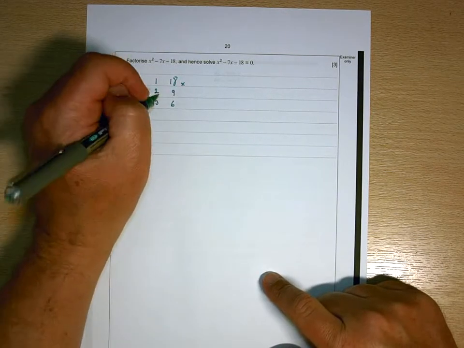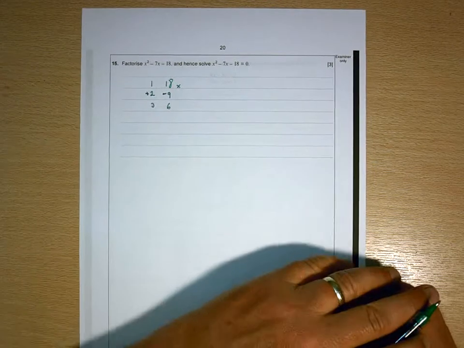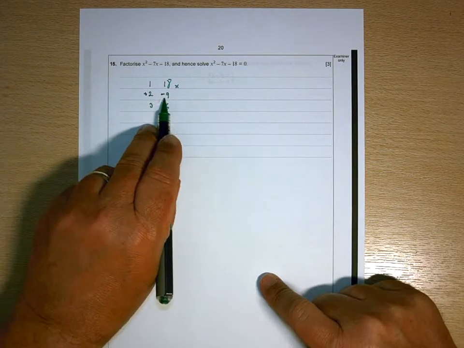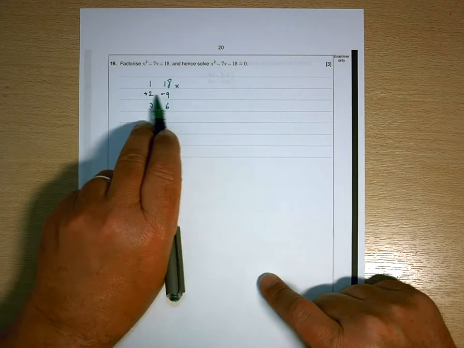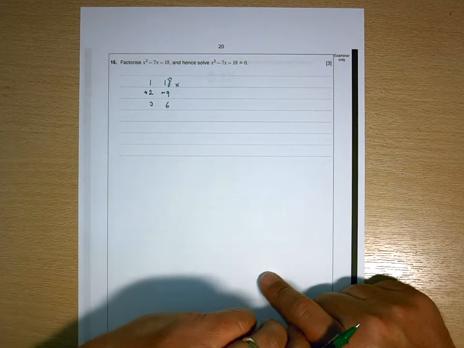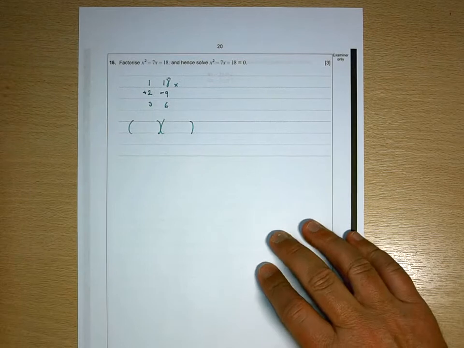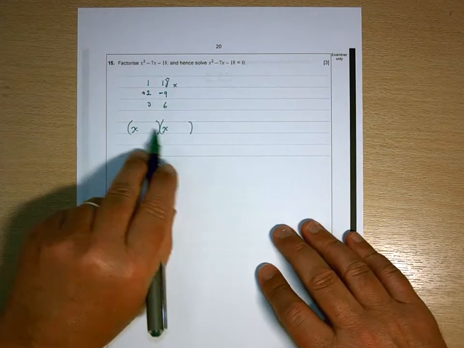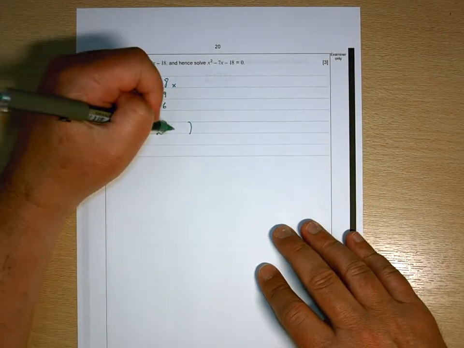But if the 2 is positive and the 9 is negative, I get minus 7. 2 take away 9 is minus 7. So the numbers that I need in this factorization are plus 2 and minus 9. The way that these are then written is as a double pair of brackets, x and x, and the two number parts will be the ones that we fixed there.